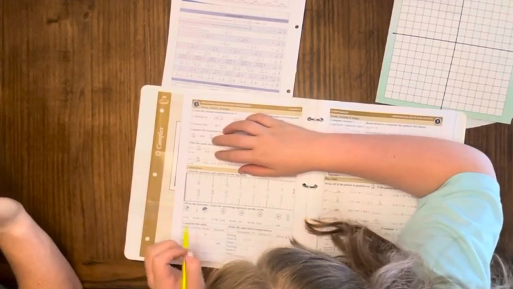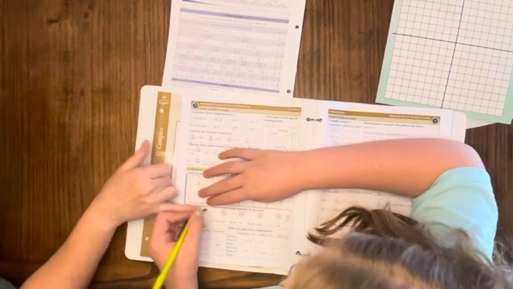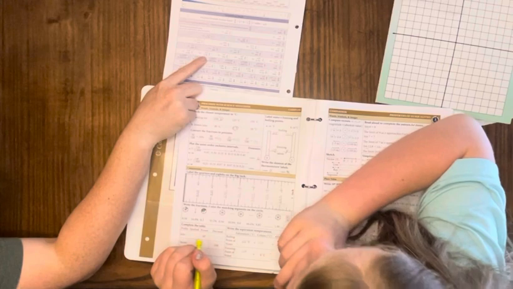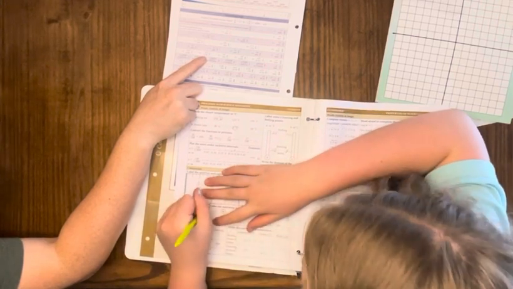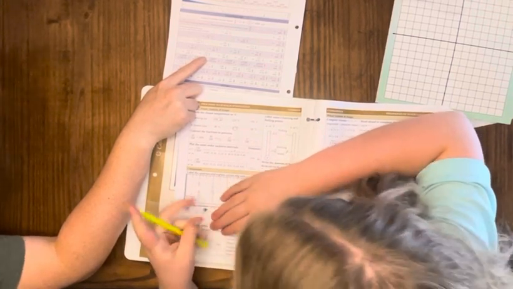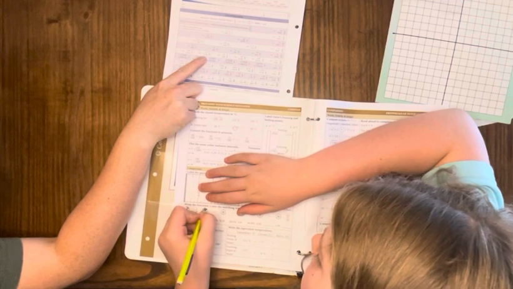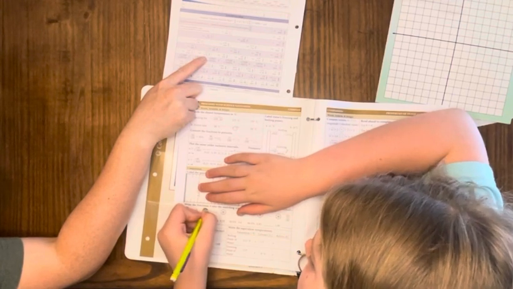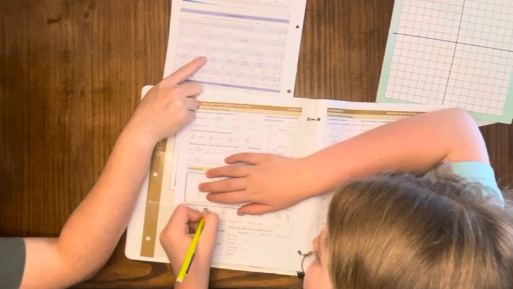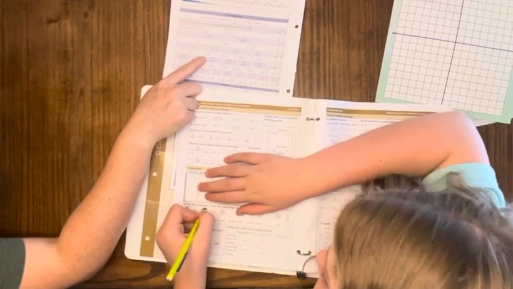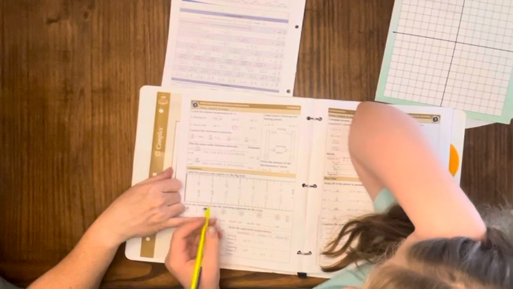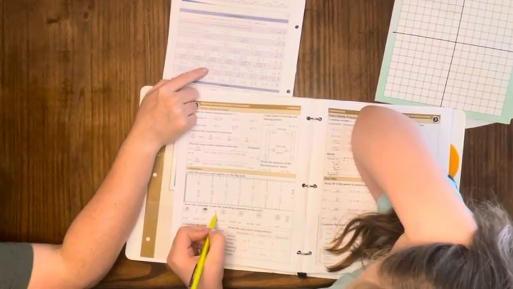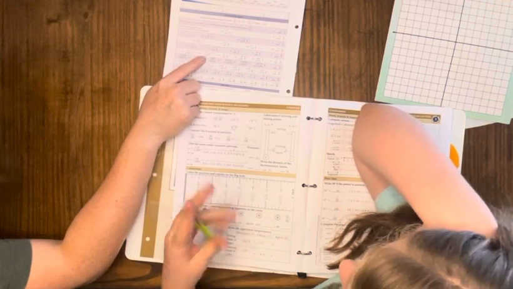Nope, that's half. We only want 2 colored, because that's 1/3. Alright, and then what's your fraction?